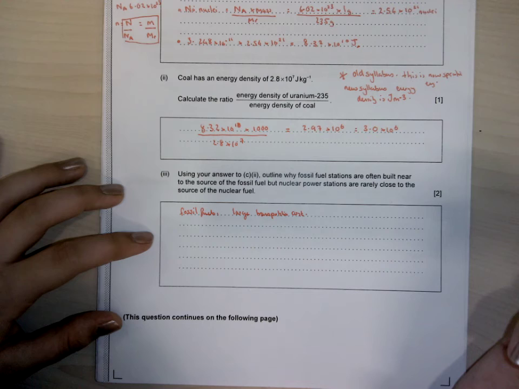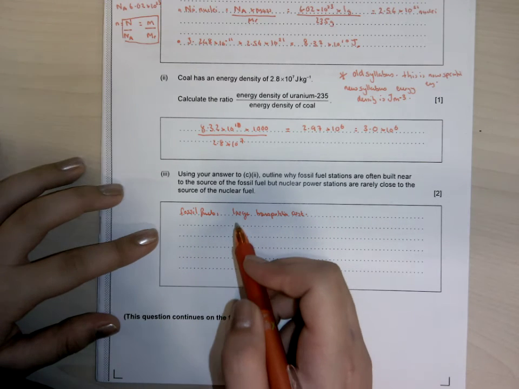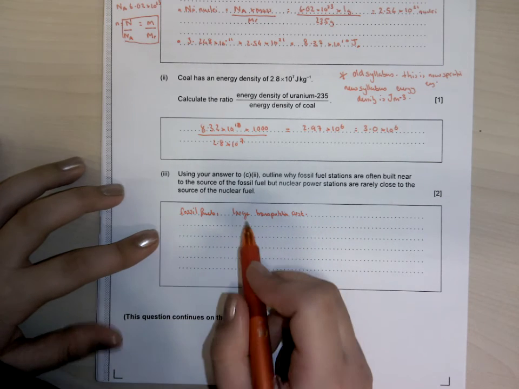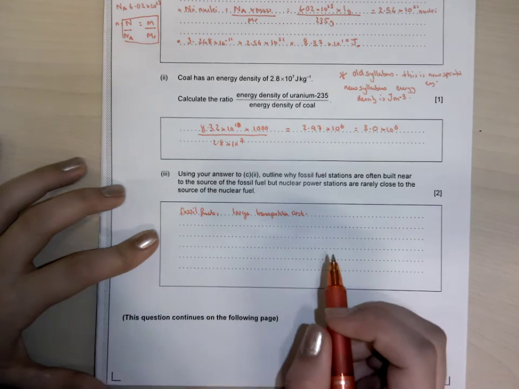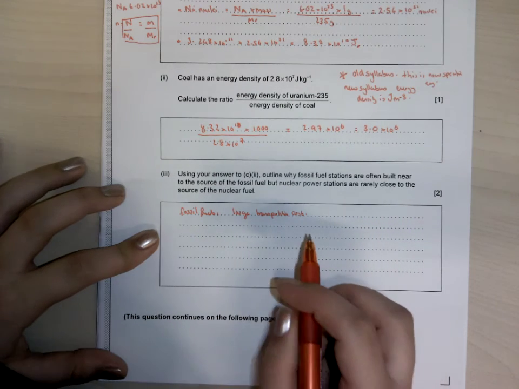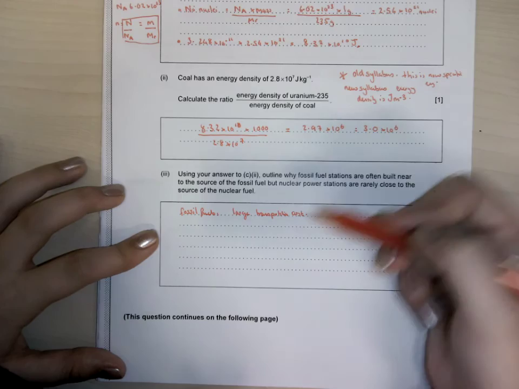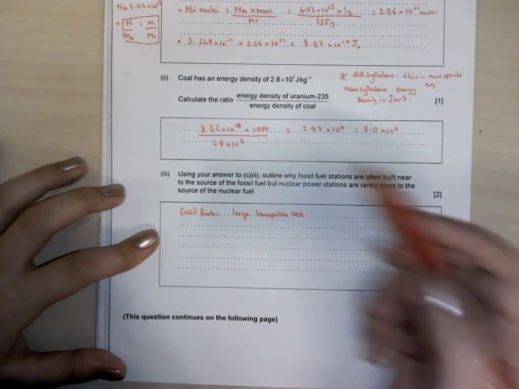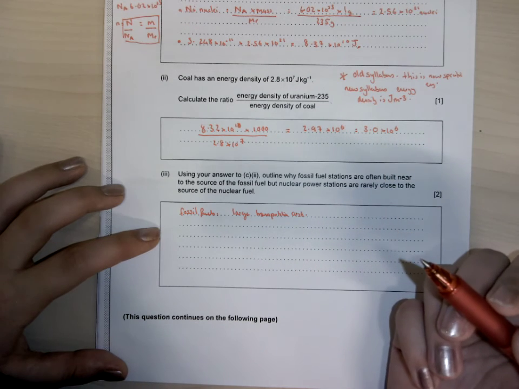Okay, we know that for fossil fuels, we're getting large lumps of coal, and the amount of work that would go into moving that, for the little energy that we're getting out from it, it's going to take a long time. So really we need to have it built quite close to it, so we're saving on the actual transportation time and stuff, because again, we're not getting as much energy density as we are from the uranium.